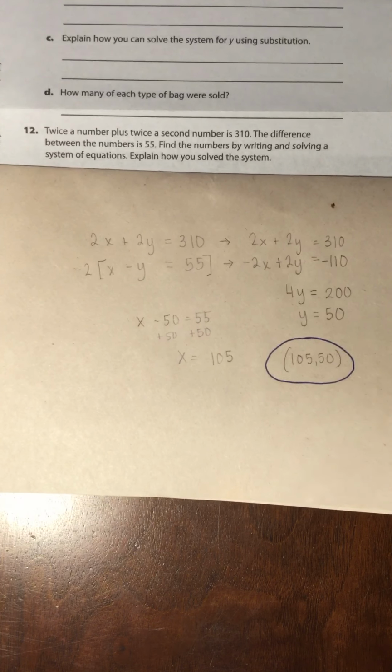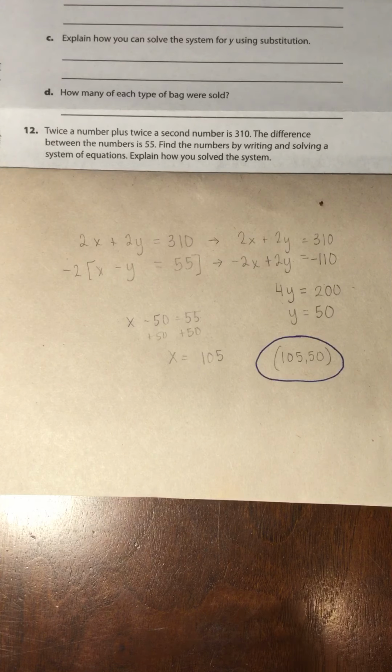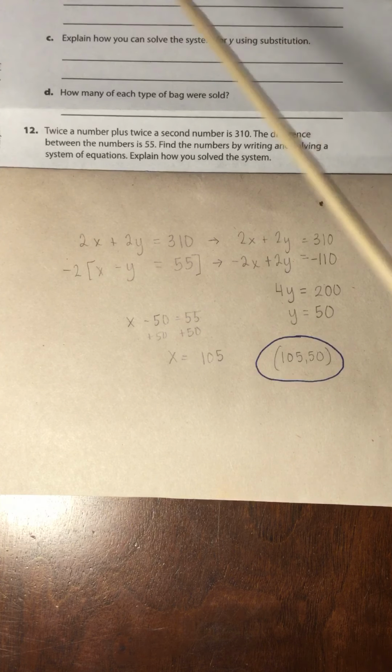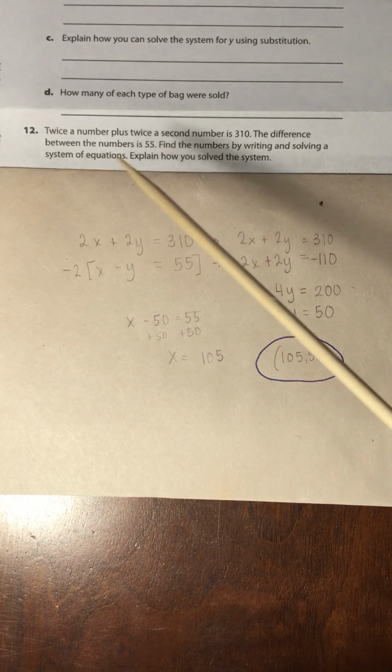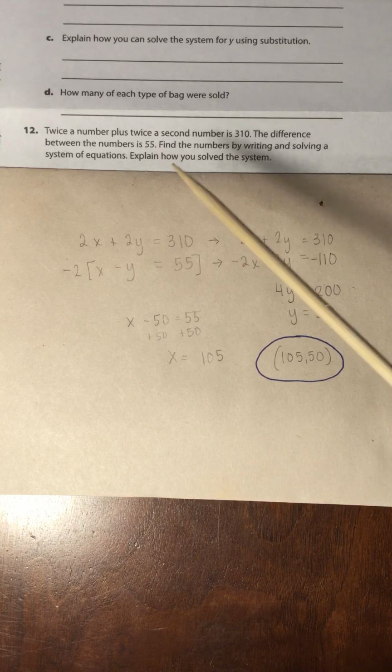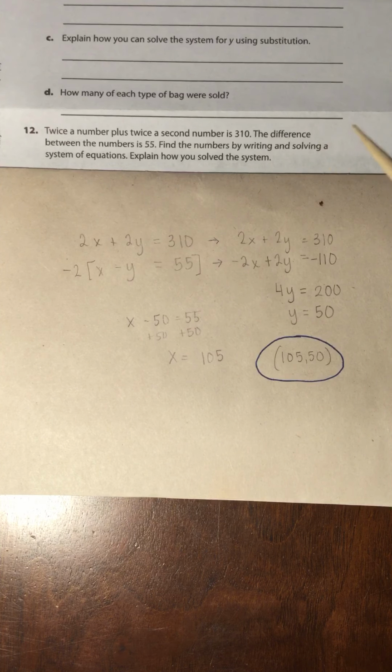So if we look at number 12, 12 has us writing equations with words. It says twice a number plus twice a second number is 310, and the difference between the numbers is 55. Find the numbers by writing and solving a system of equations. Explain how you solved the system.